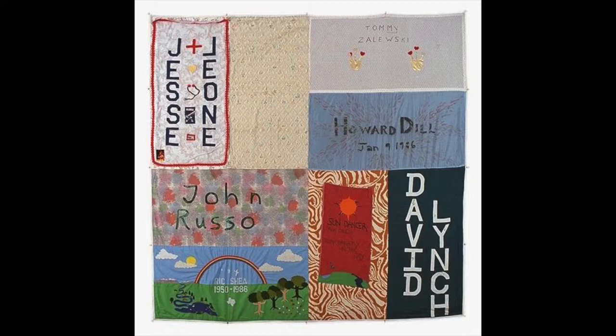Rick Shea has more of a colorful panel, whereas his has the year he was born and the year he passed away. Also, his panel has a bit more of a design on it, as it has a rainbow, river, a lake, and the sun, and a few trees on it. John Russo has a simpler design, but still effective, as it has his name with splashes of colors all around it. The same can be said for Howard Dill, as his panel also has his name, but with the day he passed away, and one solid color. Tommy Zalewski's panel has what looks like 2 little baskets with 2 roses and a white flower.